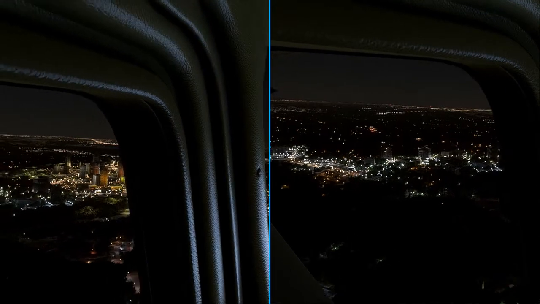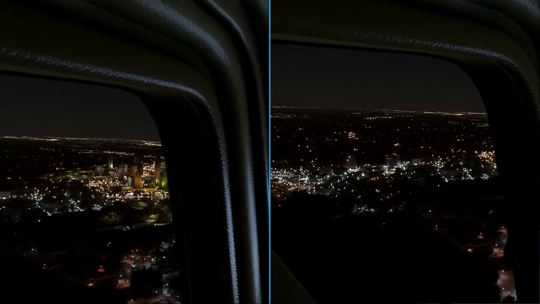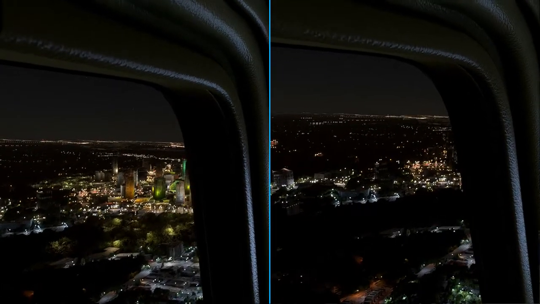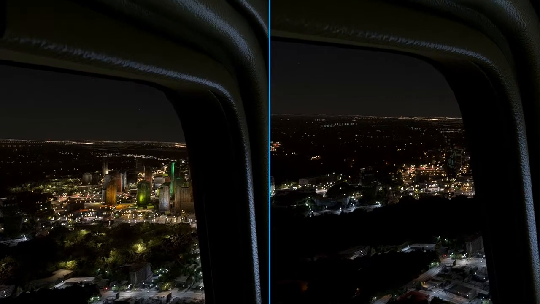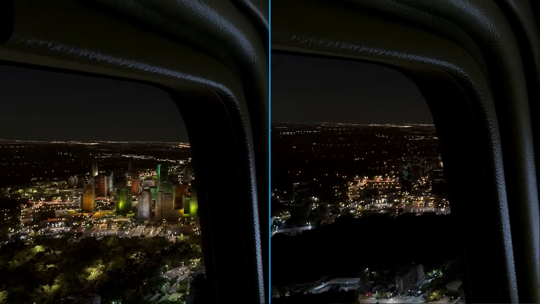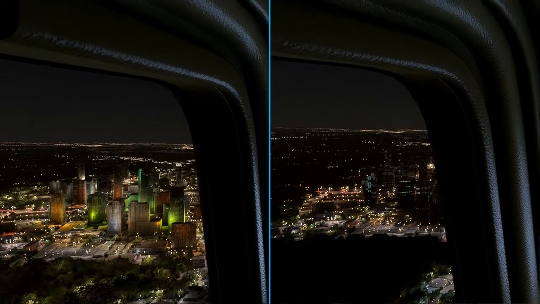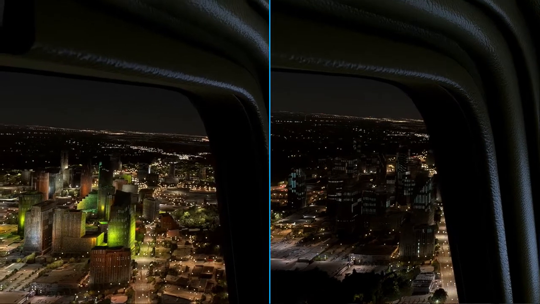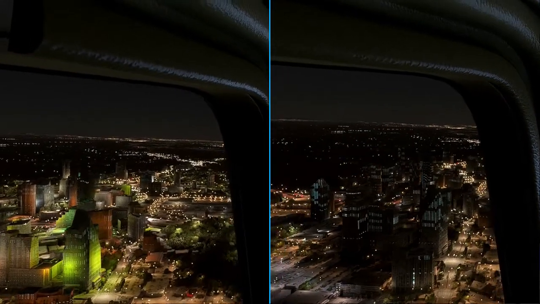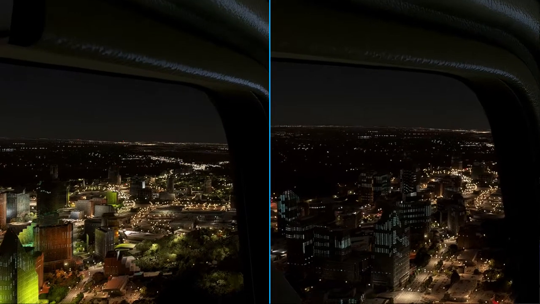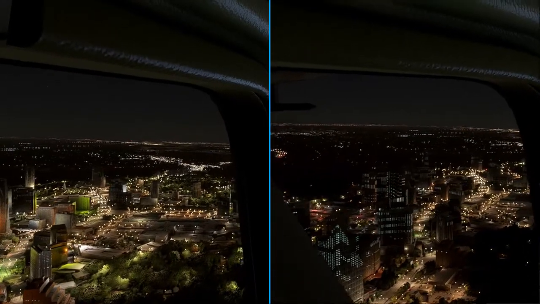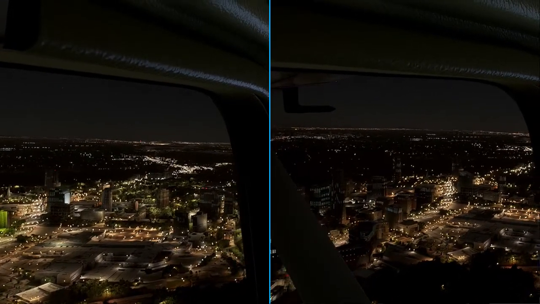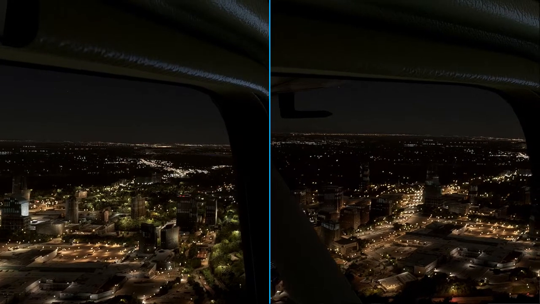Again, on the right, the buildings are dark. I really don't know how realistic this is, whether Atlanta is lit up brightly like this or not. But I do like the lighting that's found here in this enhanced software.